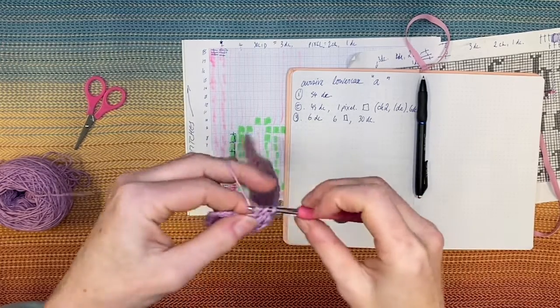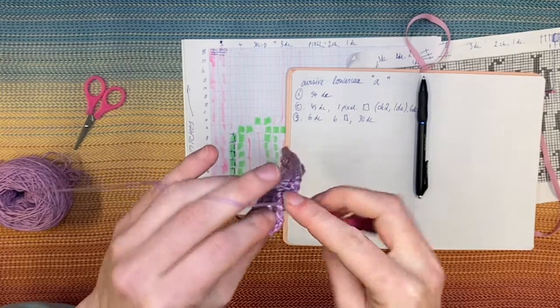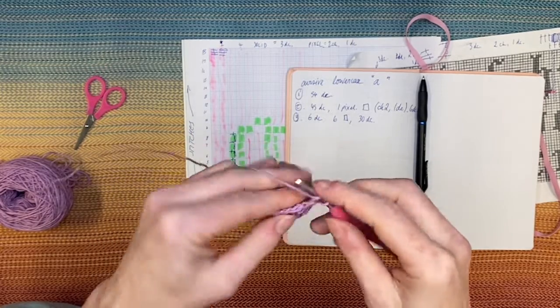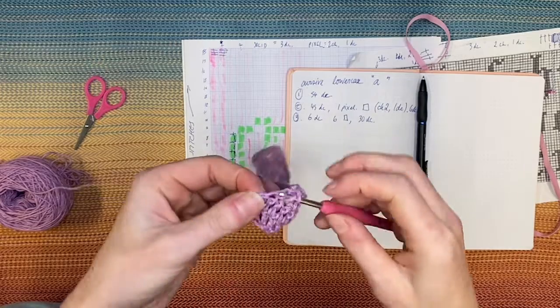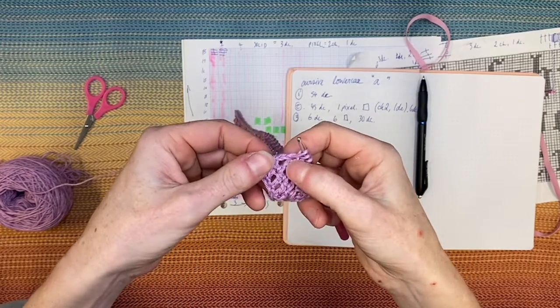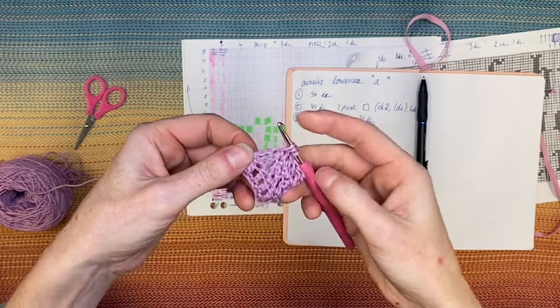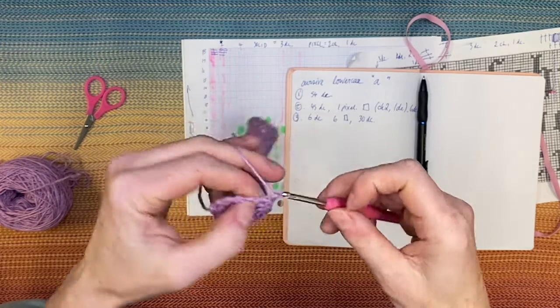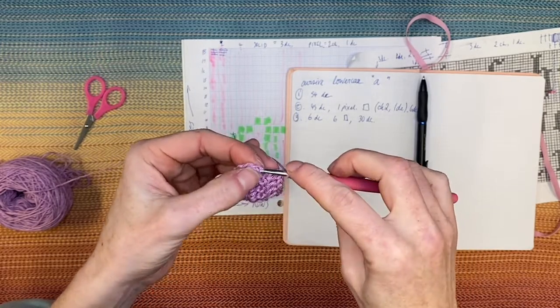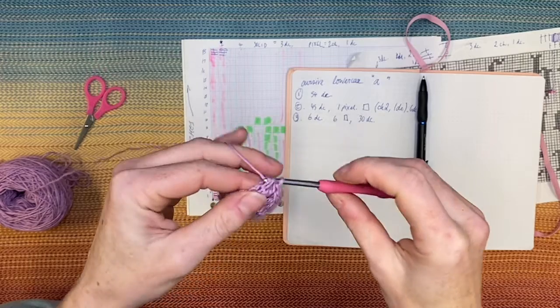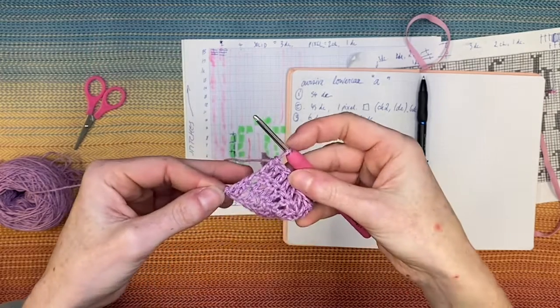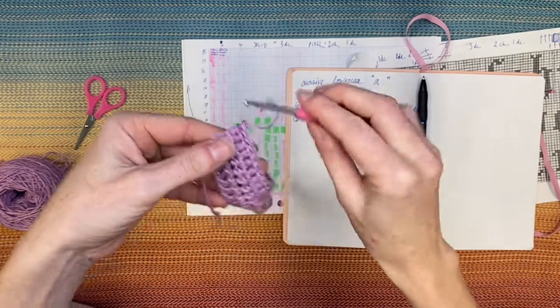And that different designers conceptualize them differently. Okay, this is the top of my second last DC, because I have to treat this turning chain like a double crochet. There we go. And that's also how you get a nice straight edge.